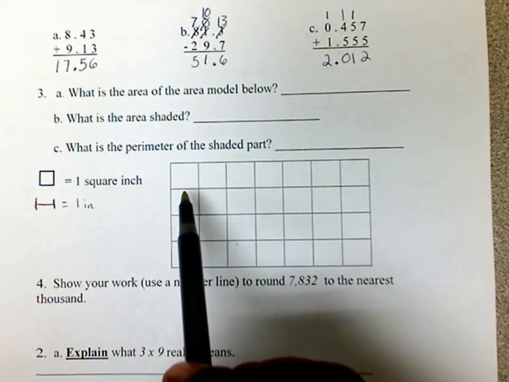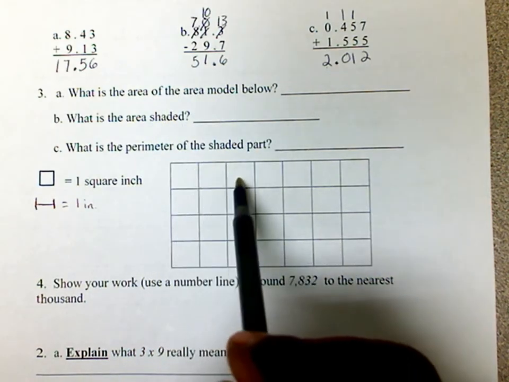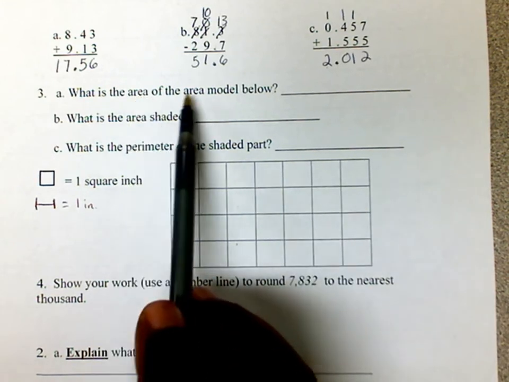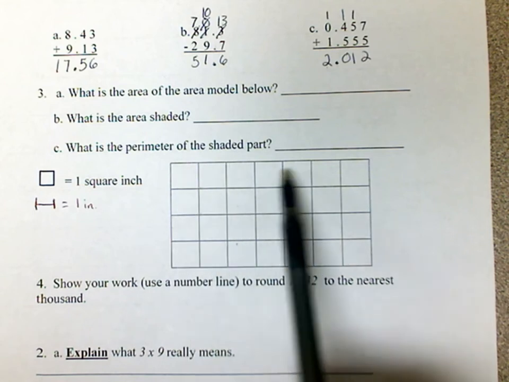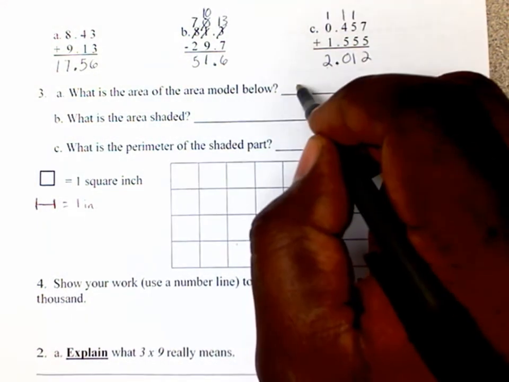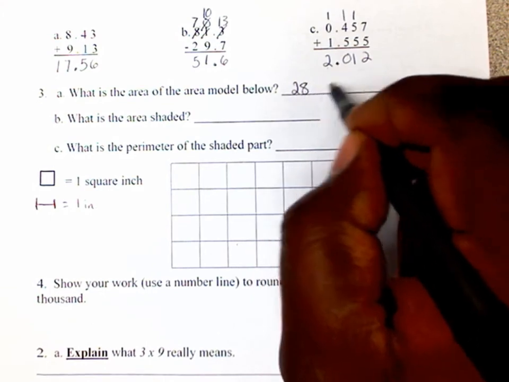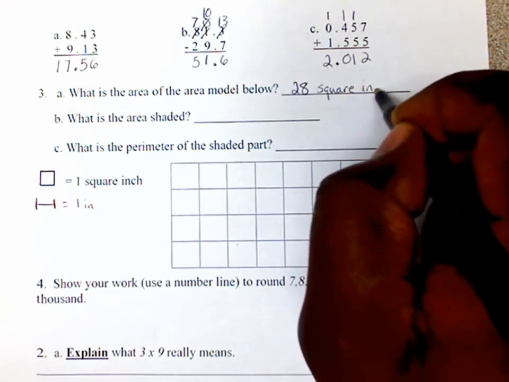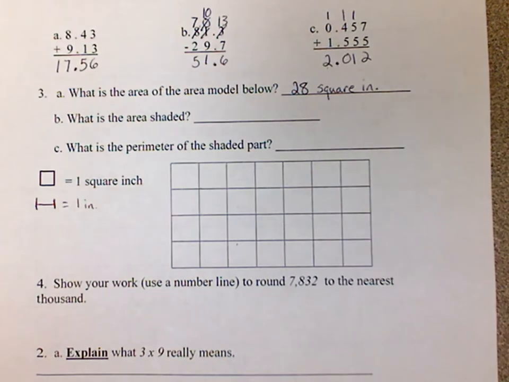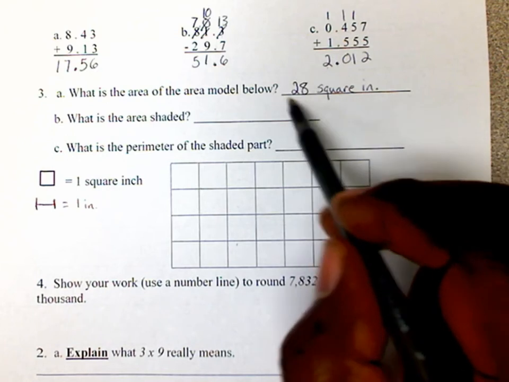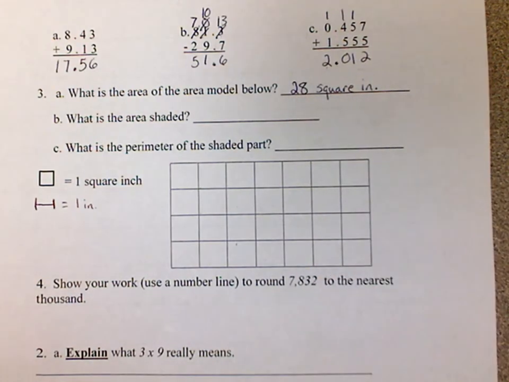Area is measured in square inches. How many squares did we count? 28. So if you want to find the area of an area model, you count all the squares. We counted 28, so the area would be 28 square inches. You must put square inches for area, and you must put your units. Just putting 28 is not enough.